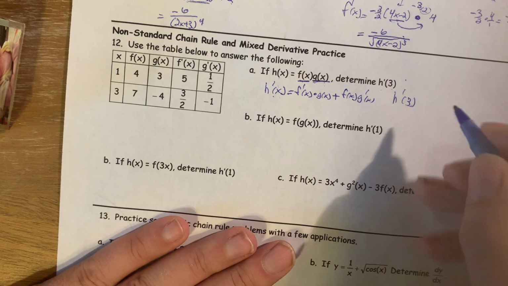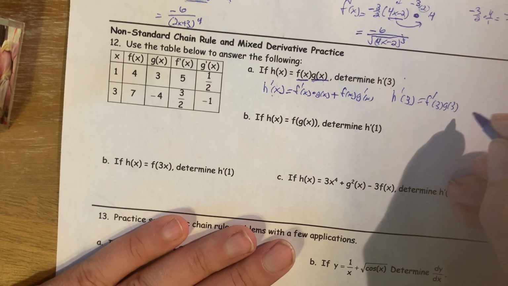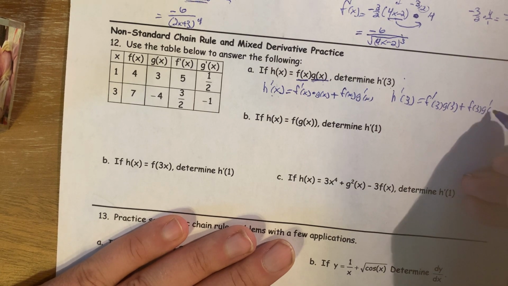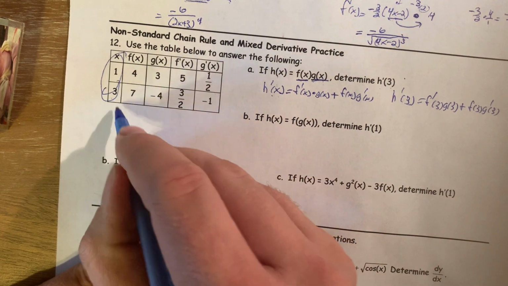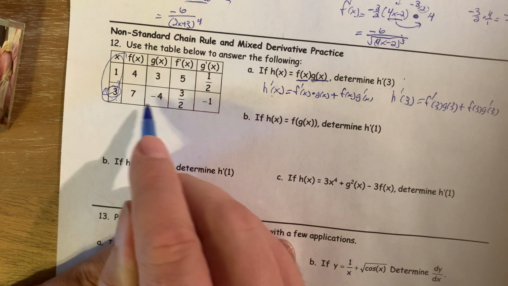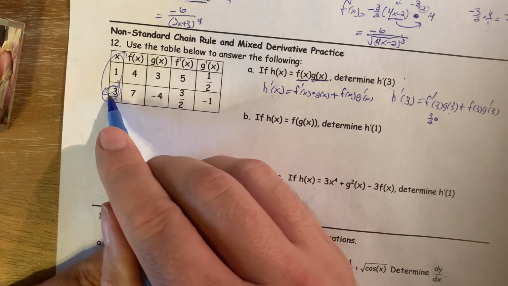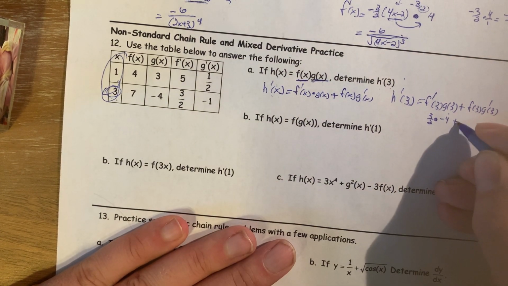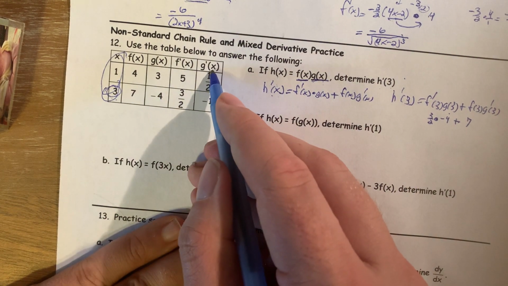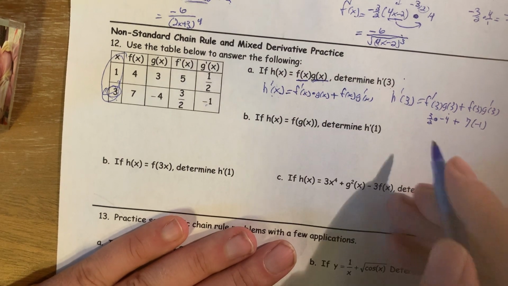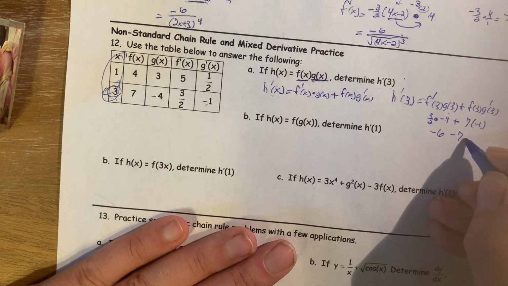Okay, and now we can find h prime of 3. H prime of 3 just means we plug in 3 for x, so this will be f prime of 3 times g of 3 plus f of 3, g prime of 3, and we can now use the table. So when x is 3, that's ugly. When x is 3, f prime of 3 was 3/2 times g of 3 is negative 4 plus f of 3, 7, and g prime of 3 is negative 1. So negative 4 times this is negative 12/2, which is negative 6, minus 7 is negative 13.